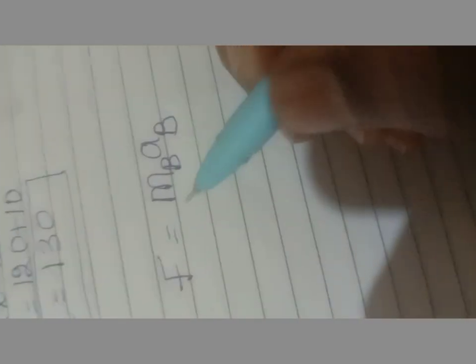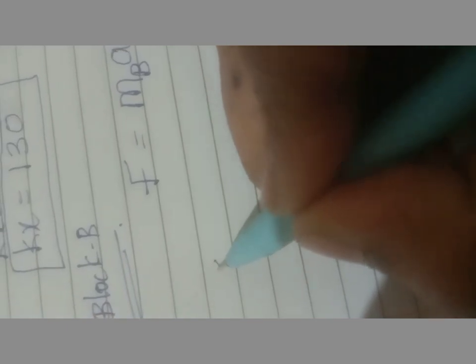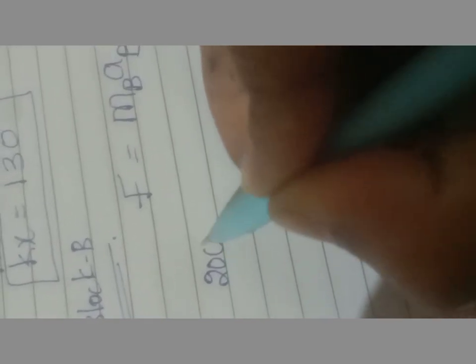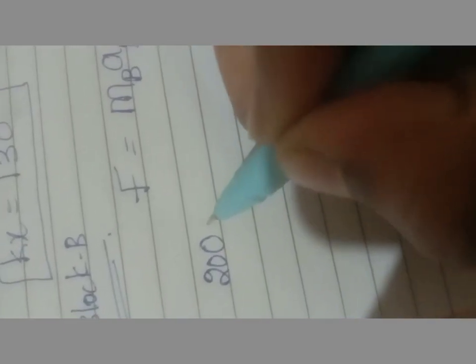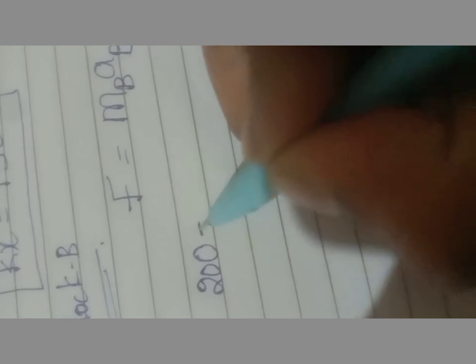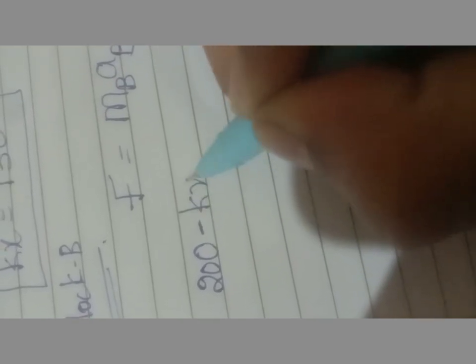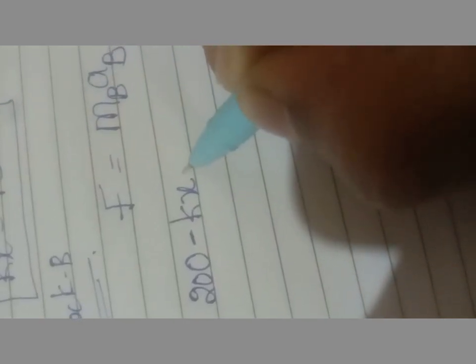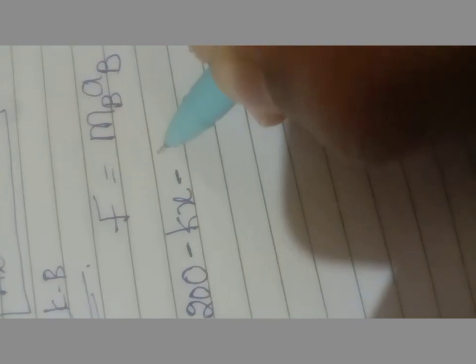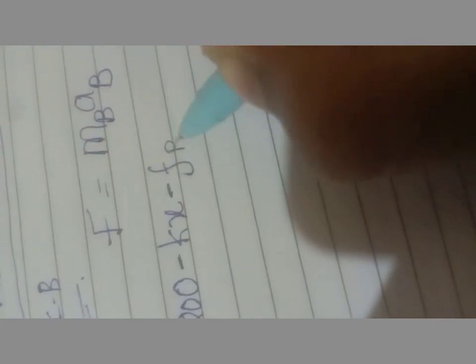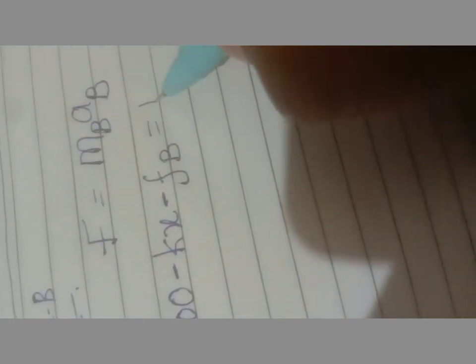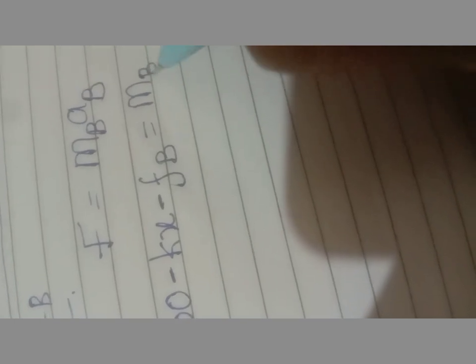So 200 Newton gets a plus sign, the spring force gets a minus sign, and the frictional force also gets a minus sign, which is equal to mB aB.